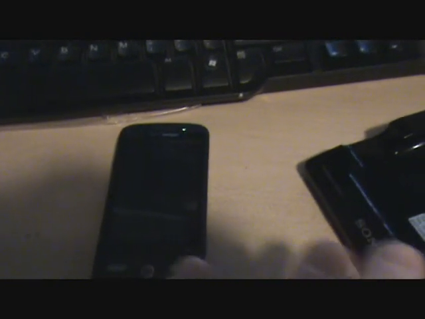And then something else should come up, and you can't really touch it at this point because I don't know how sensitive it is, but it's just rebooting. And then when it asks, do you want to reboot now, I believe, you just press the trackball again, and it reboots your phone.